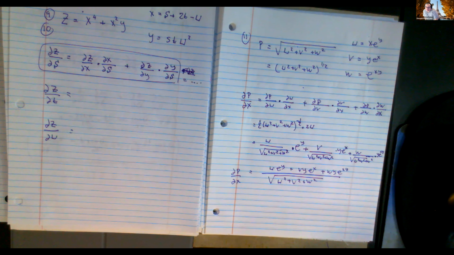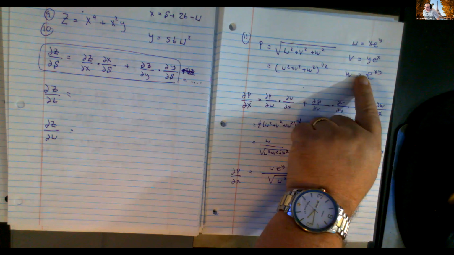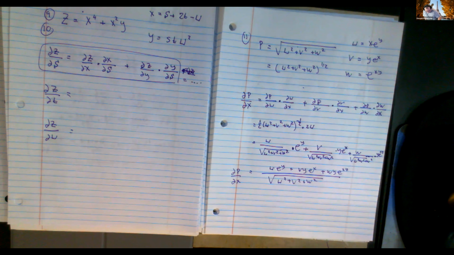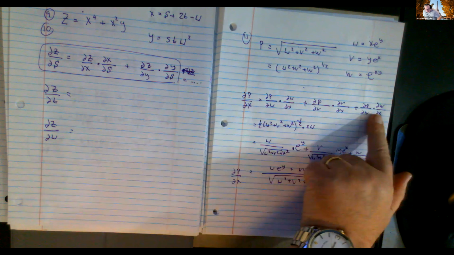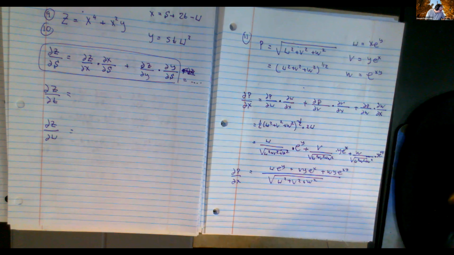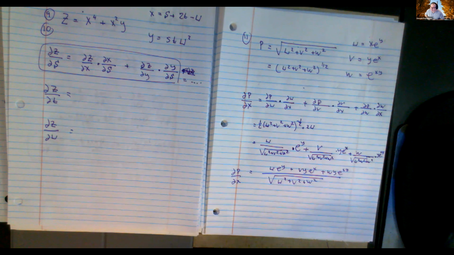Are we comfortable about how we adapted the chain rule formula to account for a 3 variable function where each of the variables was in terms of 2 new guys? Because if you can create this guy, it's really plug and chug, right? And we are finished. Yay.